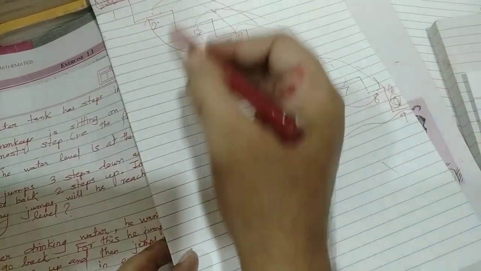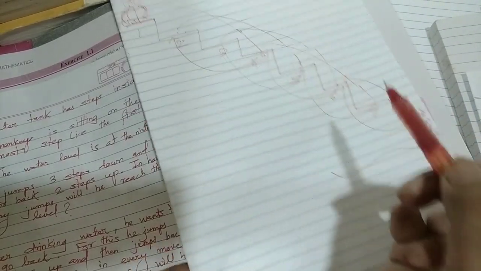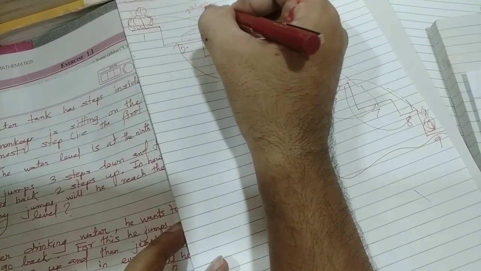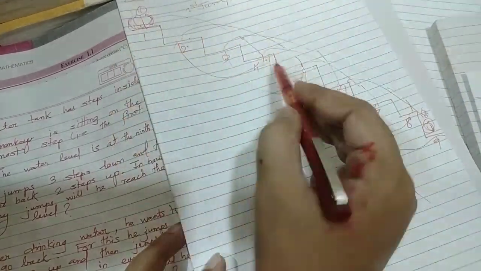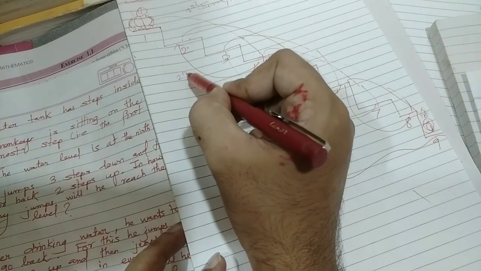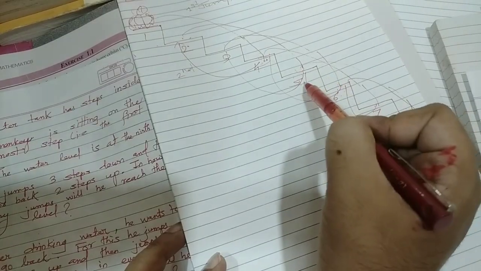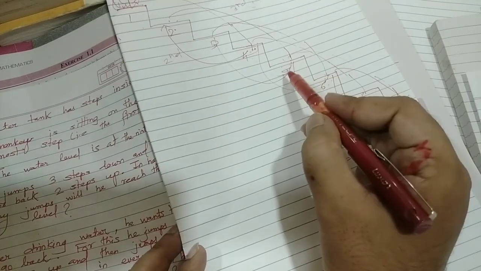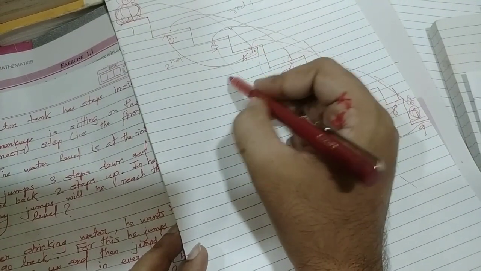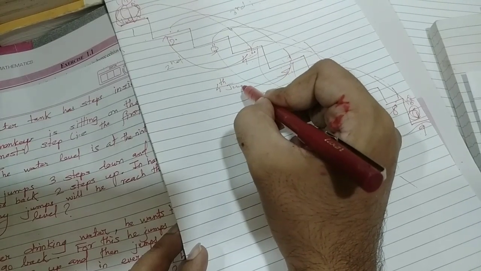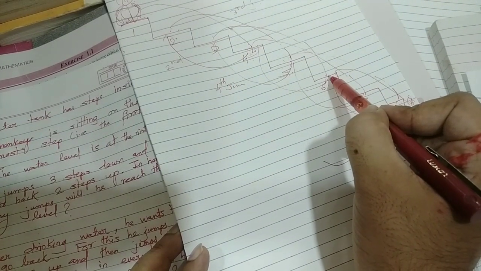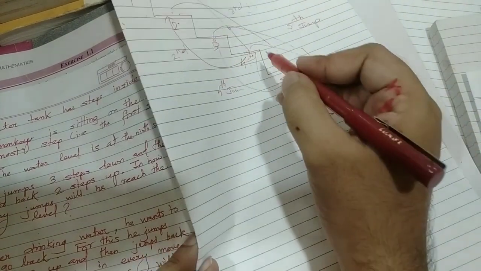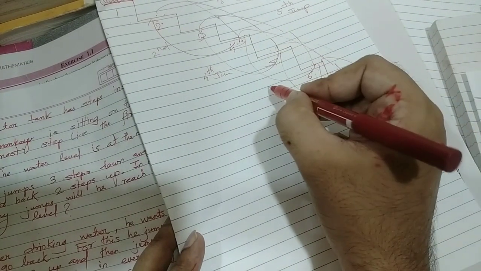Now we have to calculate how many jumps he did in total. From 1st to 4th, this is our first jump. Then he returned back, this is our second jump. From 2nd he came to the 5th step, this is our third jump. From 5th he went to 3rd, this is our 4th jump. From 3rd he came down to 6th, this is our 5th jump. From 6th he went to 4th, this is our 6th jump.